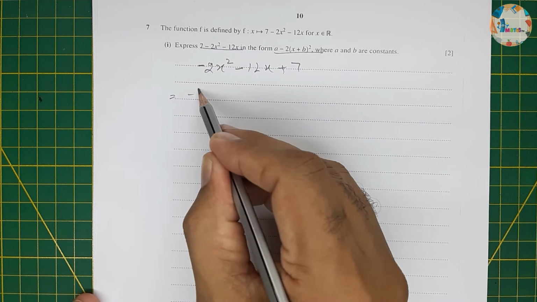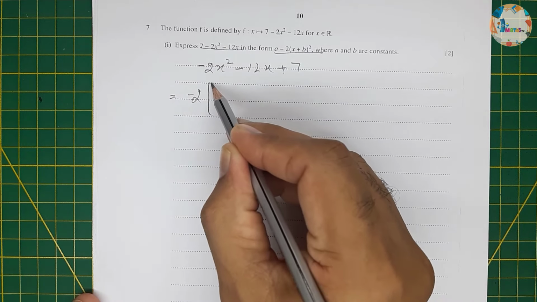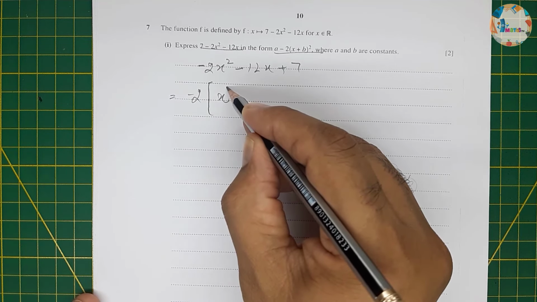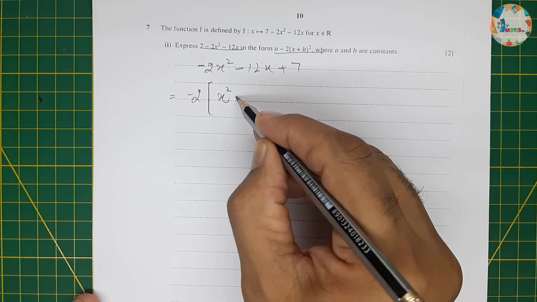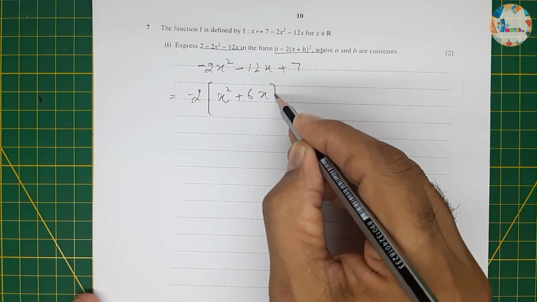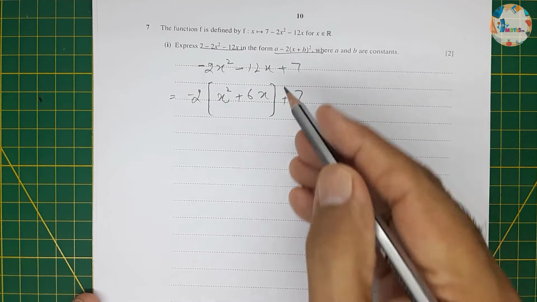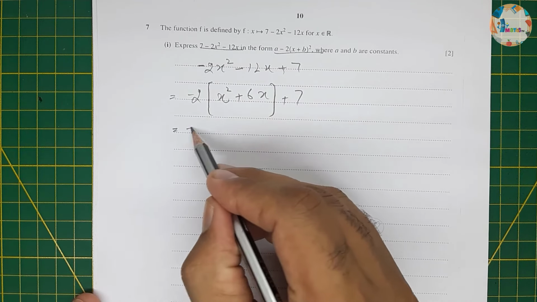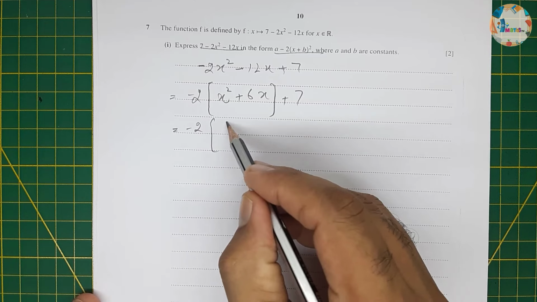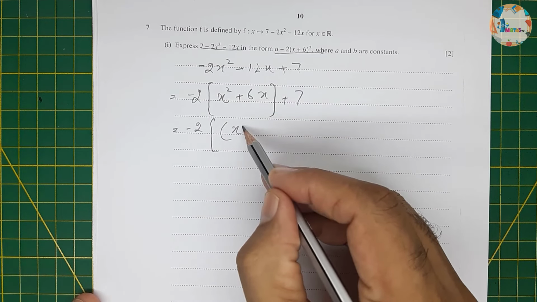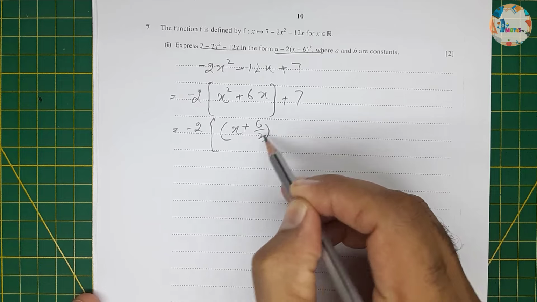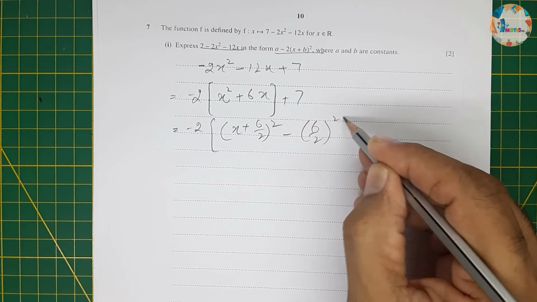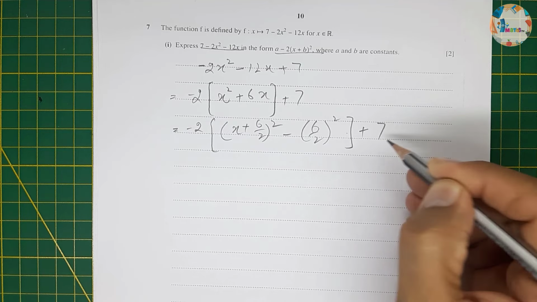We will take minus 2 common first, which is the coefficient of x². The remaining will be x² plus 6x, and plus 7 as it is, because we have taken common from these two terms only. Next we will write minus 2 times the square of (x plus 6/2), minus (6/2)², and plus 7.